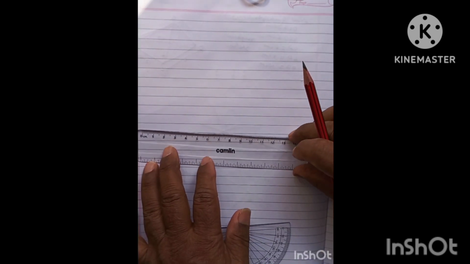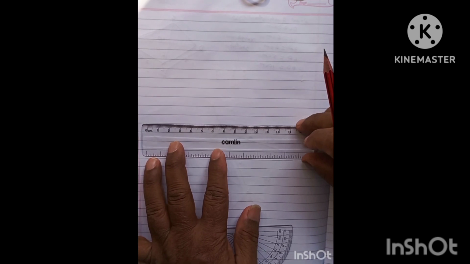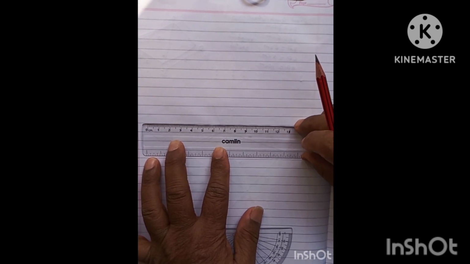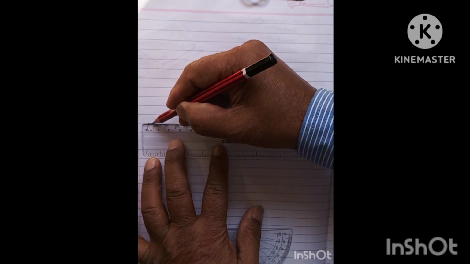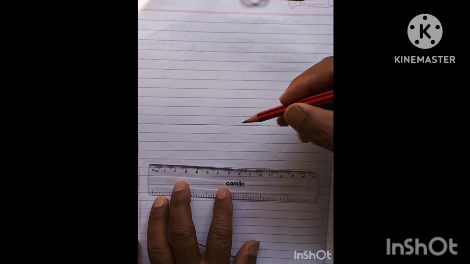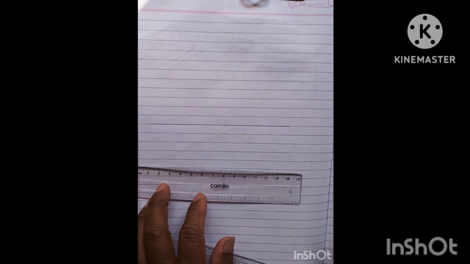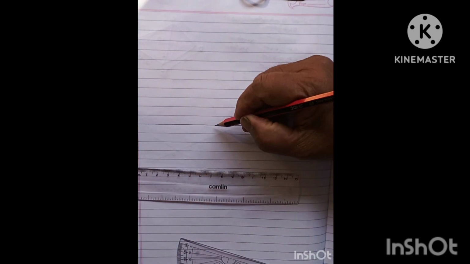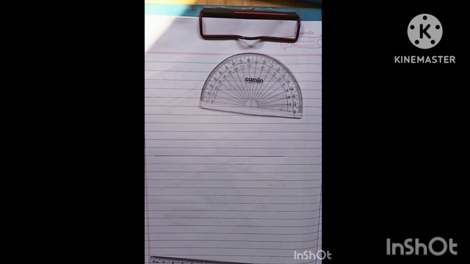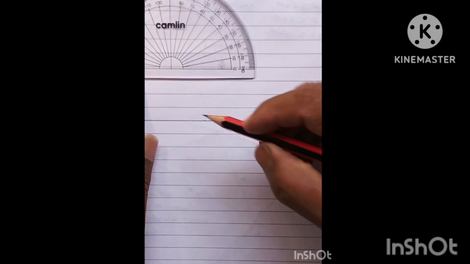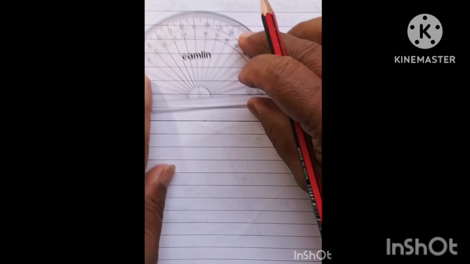Now we will see how angles are to be taken. This is a straight line. This we have to take very carefully. It's a very important aspect of geometrical construction. I have taken a close up. See how the protractor has to be kept. This is the point.